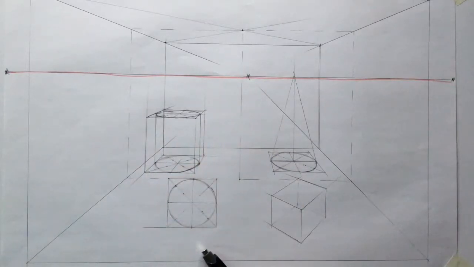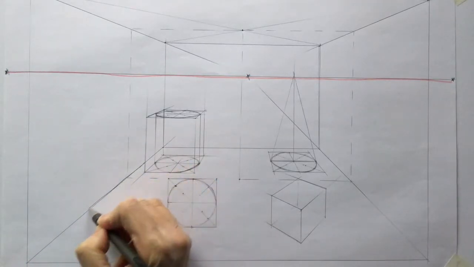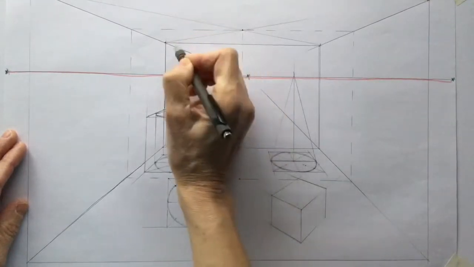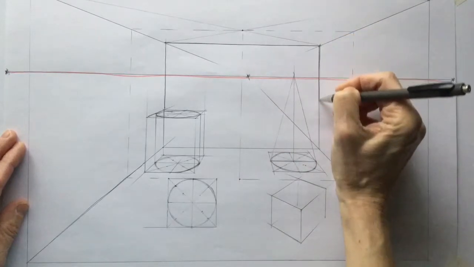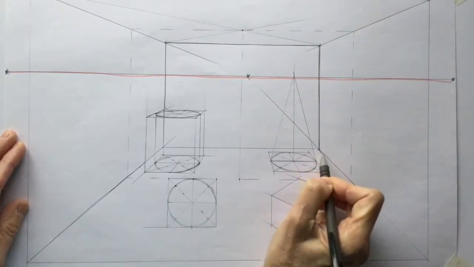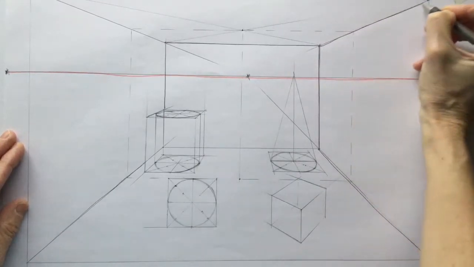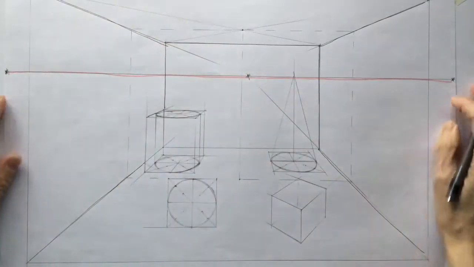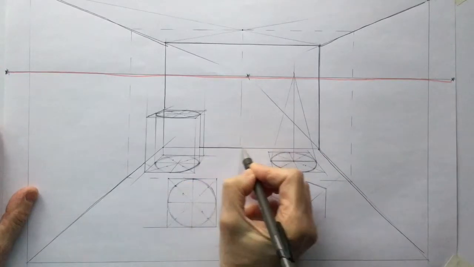And then it's just a matter of using your single vanishing point to give you the walls and the ceiling as well. So that's my back wall. And my other wall. This wall. And this wall. And don't forget to put the vanishing points as far apart as you can, those left and right vanishing points.